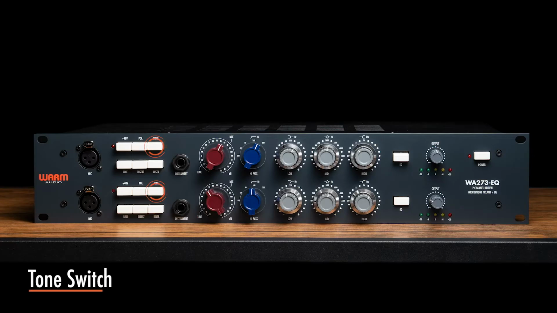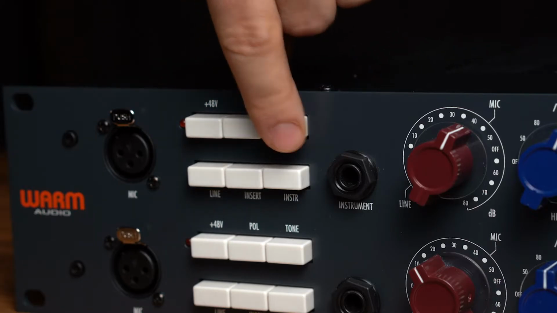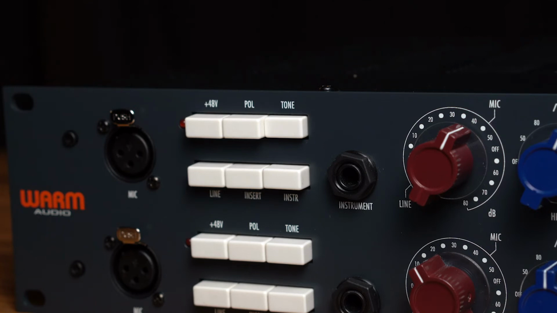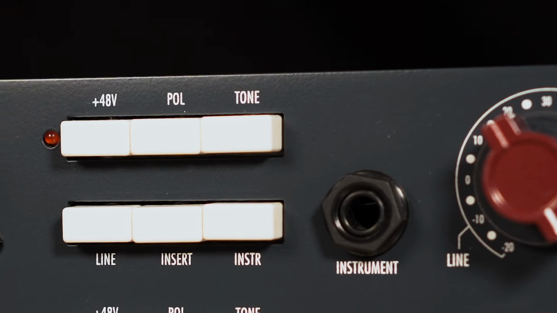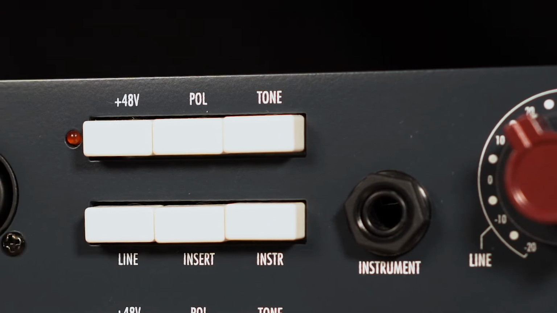The tone switch controls the input transformer configuration from a 1-to-2 step-up turns ratio to a steeper 1-to-4 step-up turns ratio, drawing out a greater degree of coloration and impact from the input transformer. This feature will make a noticeable tone change to most microphones.